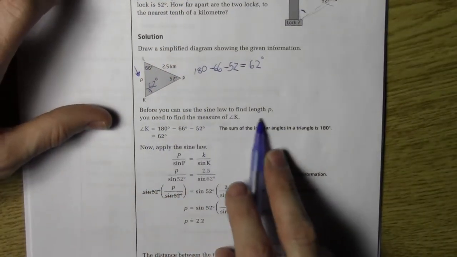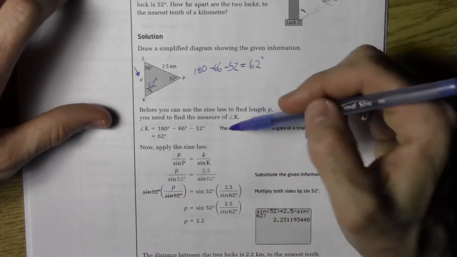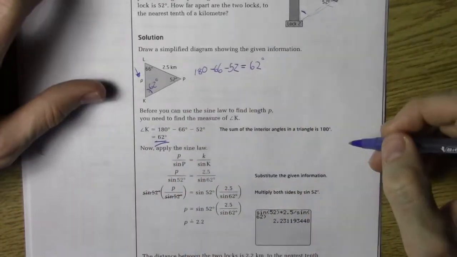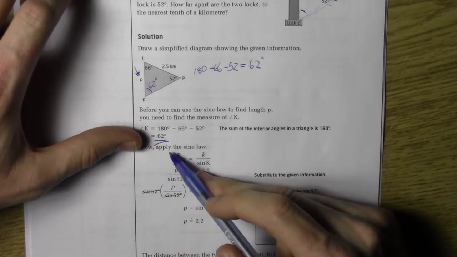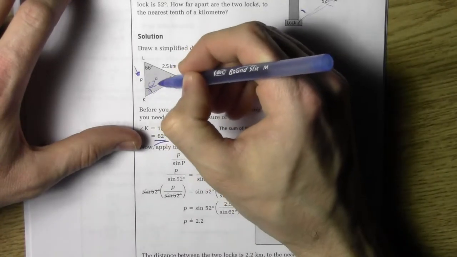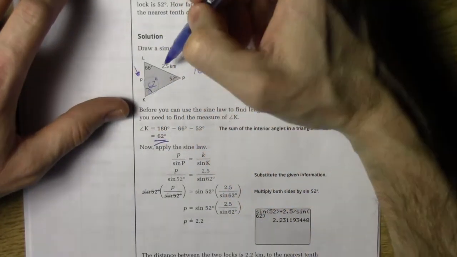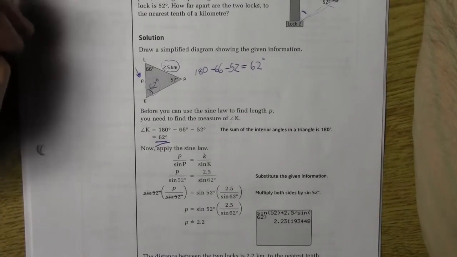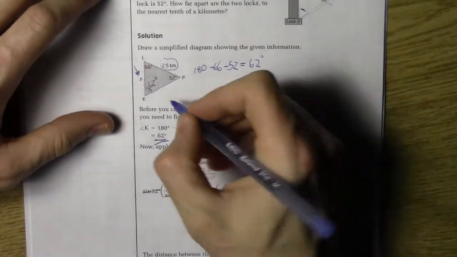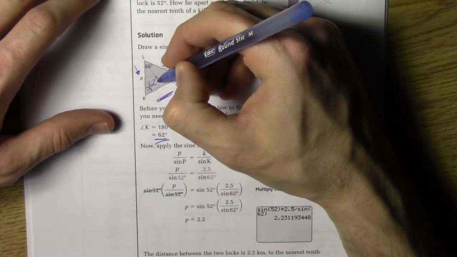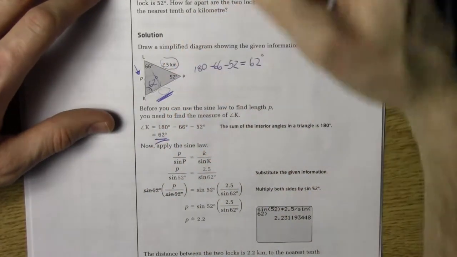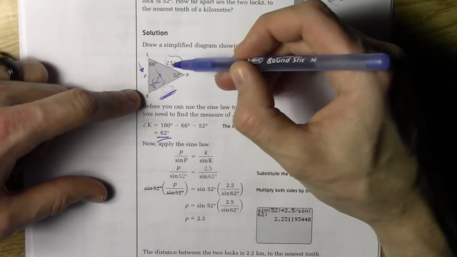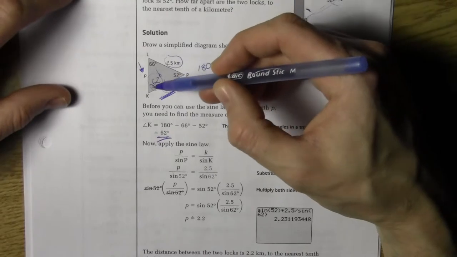So before we can use the sine law to find the length, we need to find the measure of angle K. We do need it actually. So we found the measure of K, which is 62. We now apply the sine law. The reason why we needed K is because we had information about the opposing side to K. If we had information over here, the opposite of angle L, we wouldn't have needed to find K. Because we have the information about the opposing side to K, we needed to find the angle K.